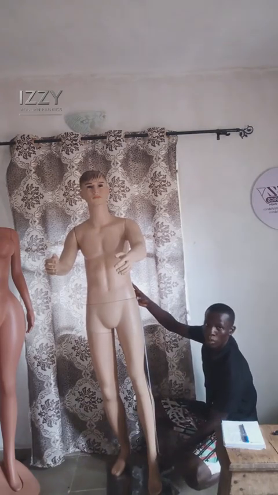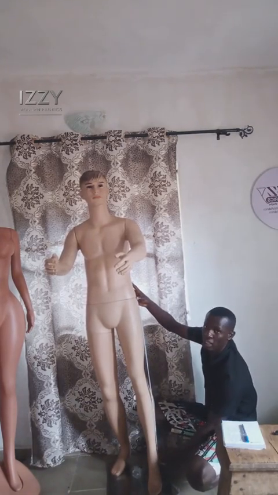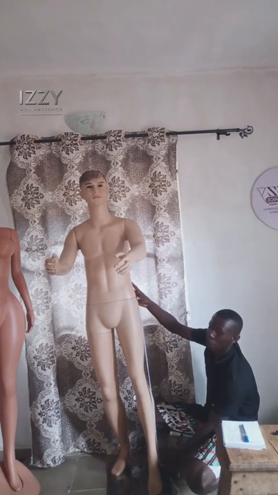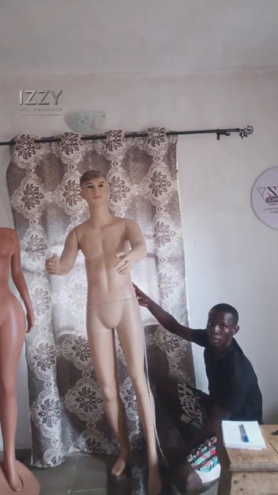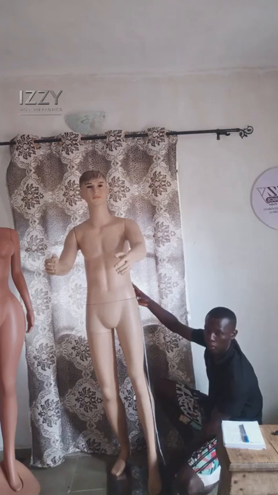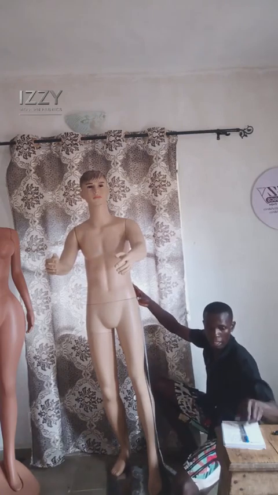So where the person wants the length to reach. For this one now, my length is 38. I want it to be exactly at ankle level. So ask the person where they want their trouser length to reach. Mine is ankle level, which is 38.